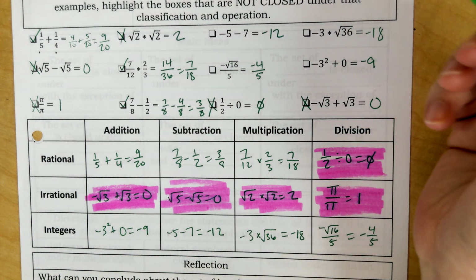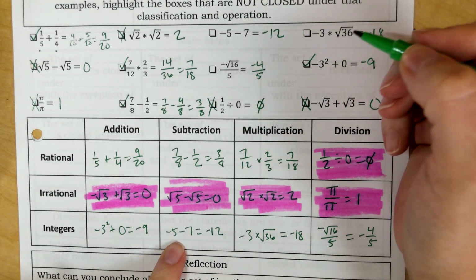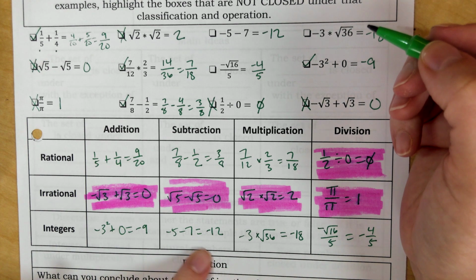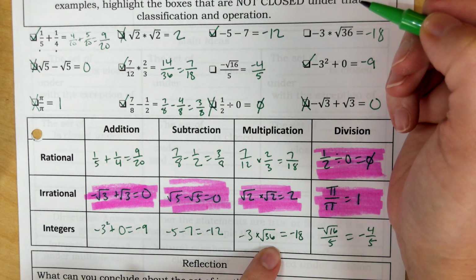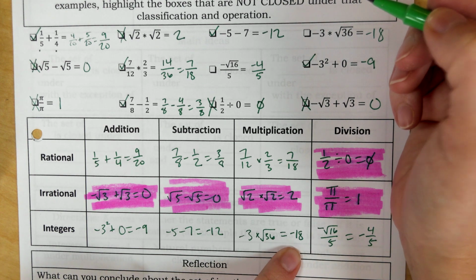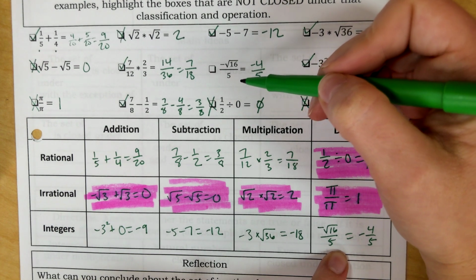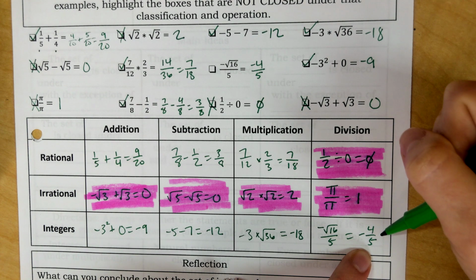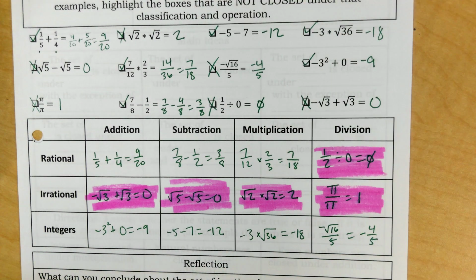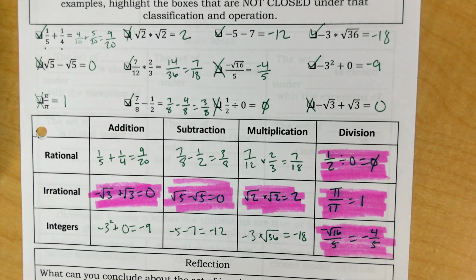Then down here I have two integers that are giving me another integer, so this is an example of closure. -5 minus 7, two integers. -12 is also an integer, so that's closure. Integer times an integer, still getting an integer, closure. And then integer divided by an integer gave me a fraction, which is not an integer, so that one is not closure. These are not the end-all be-all, but this gives you an idea of what closure looks like.